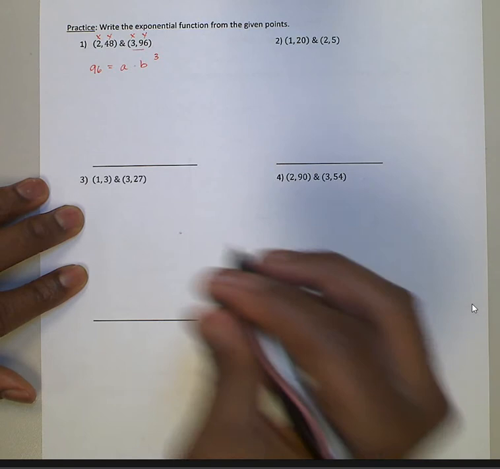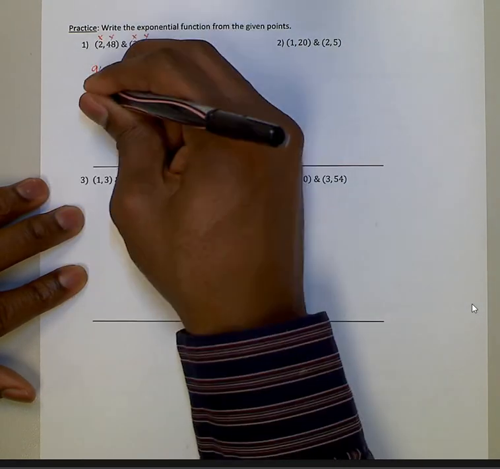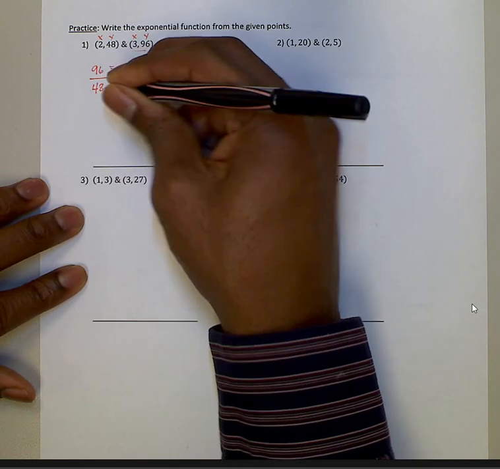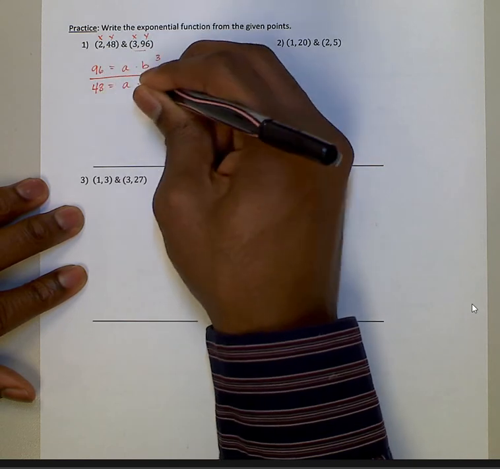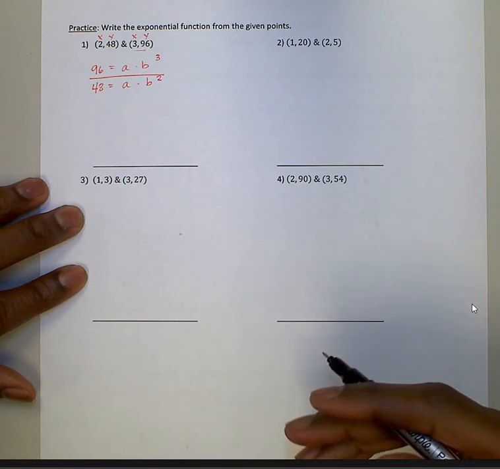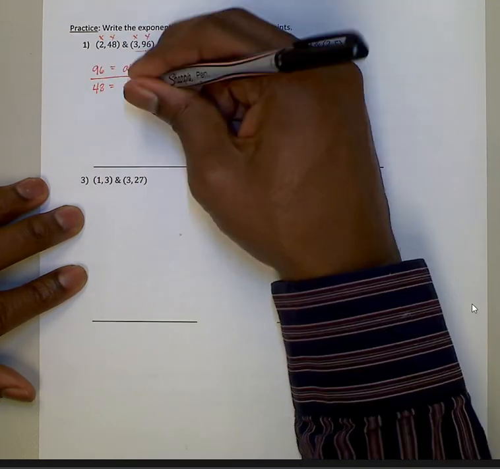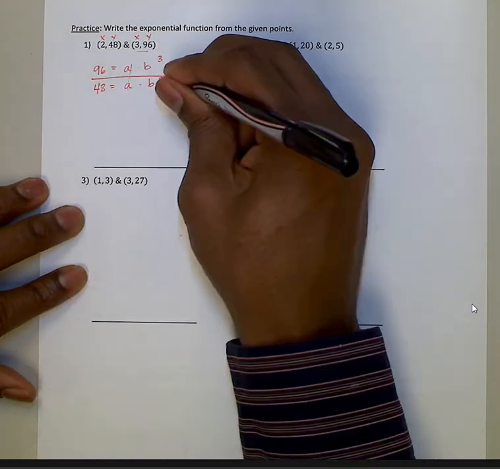And I'm going to do the same thing with our second equation: y is 48, a times b to the second. Now remember, we're going to divide this equation, which will cancel out our a's.